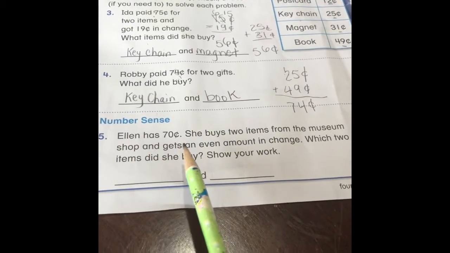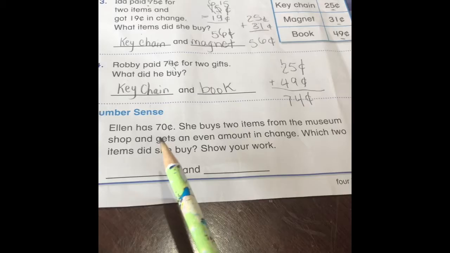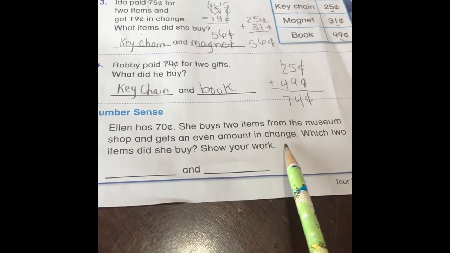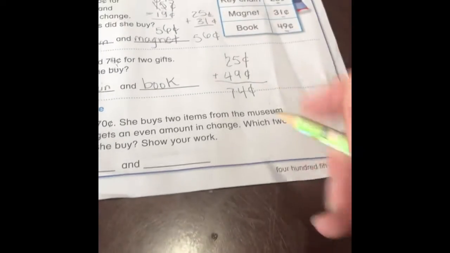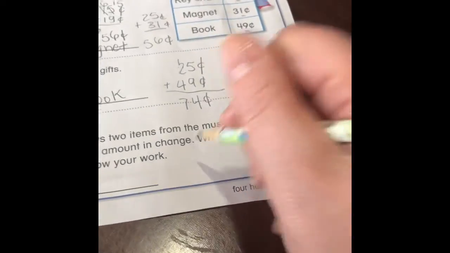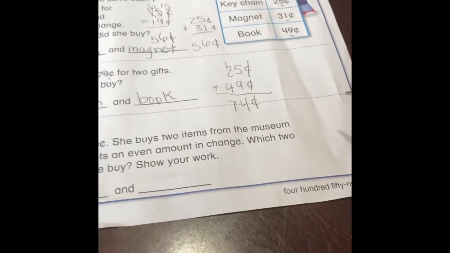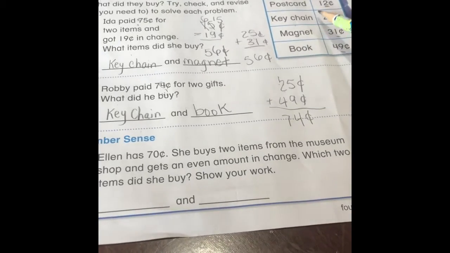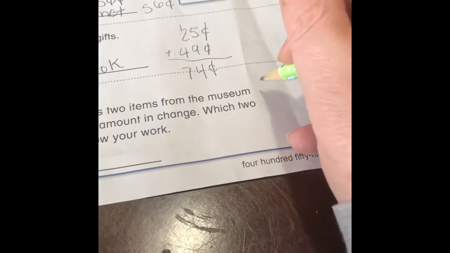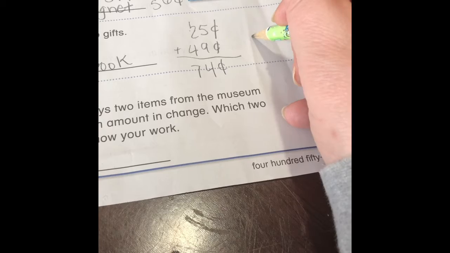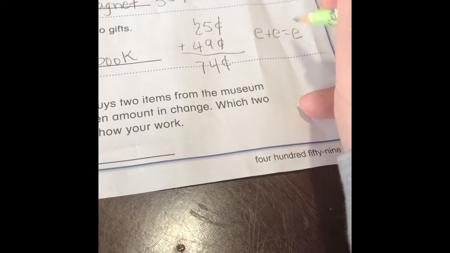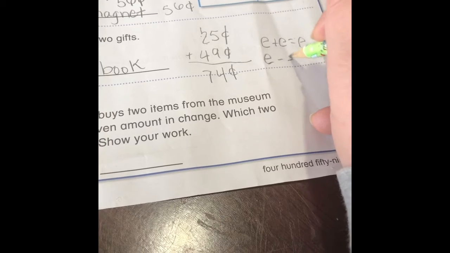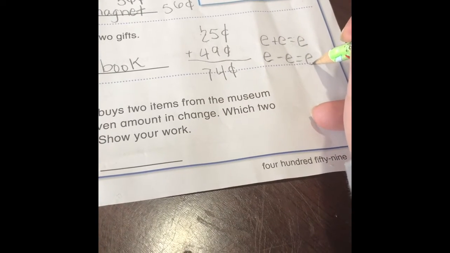Ellen has 70 cents. She buys 2 items from the museum shop and gets an even amount in change. Which 2 items did she buy? Show your work. Ooh, okay, so this is a little more tricky. We don't know how much change she's getting back, but here's the thing with even numbers. An even plus an even is always going to make an even number, and an even minus an even is always going to make an even.